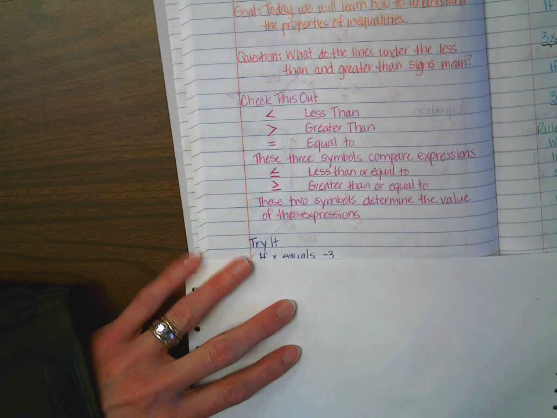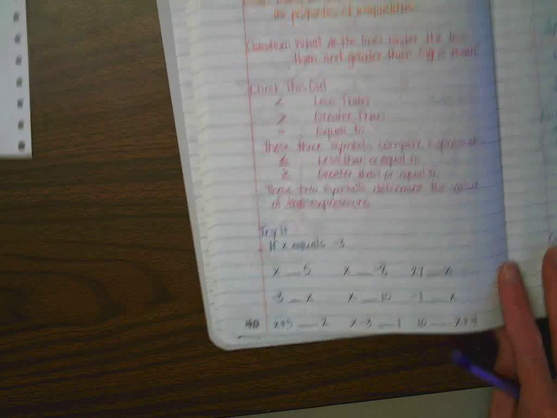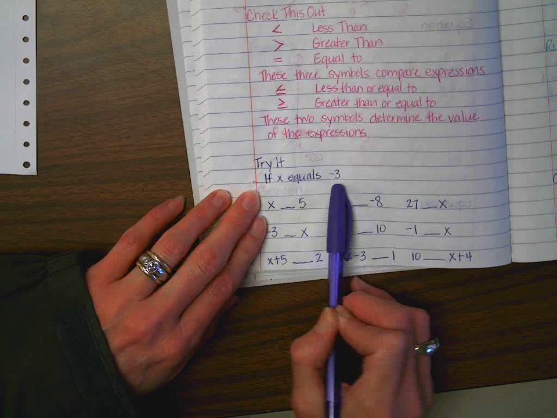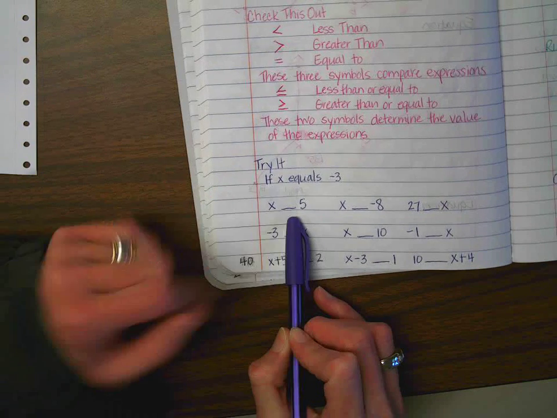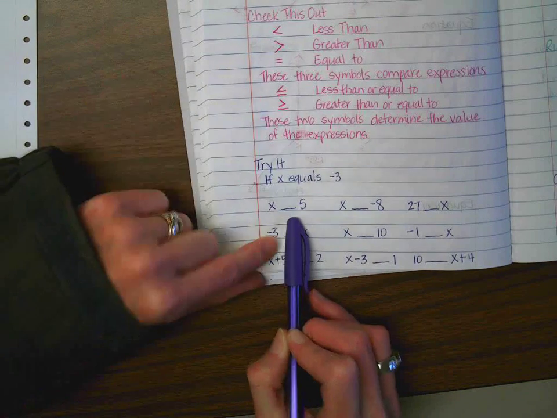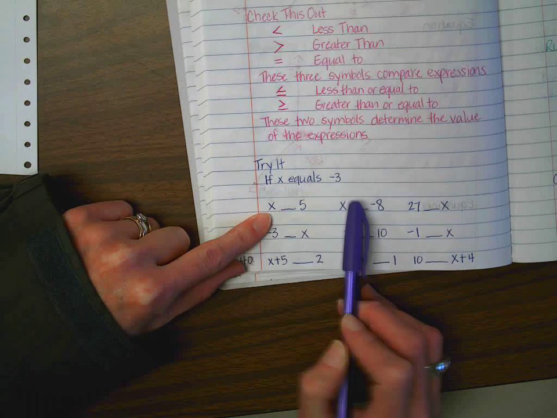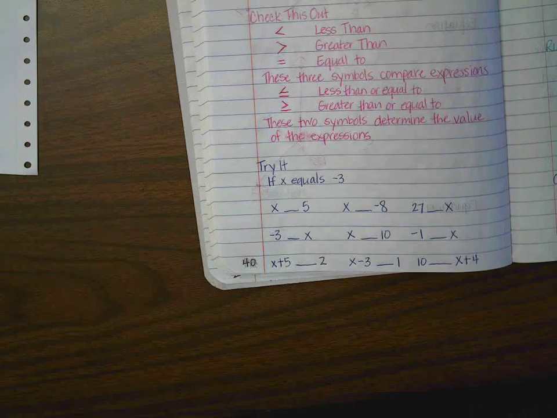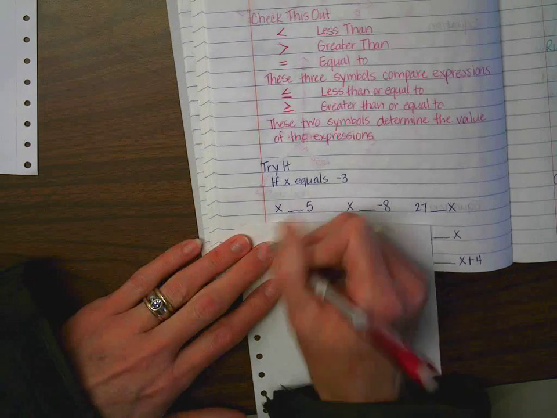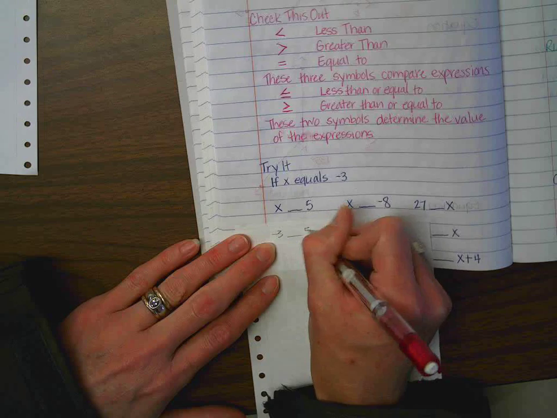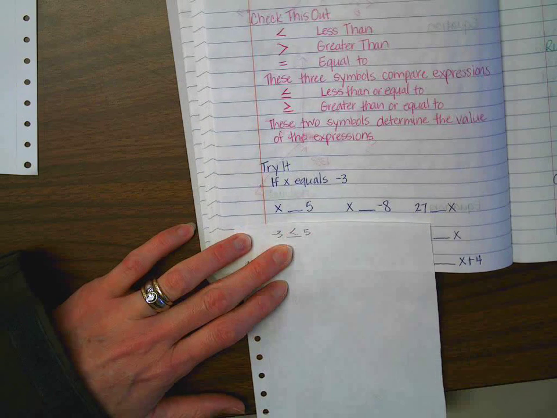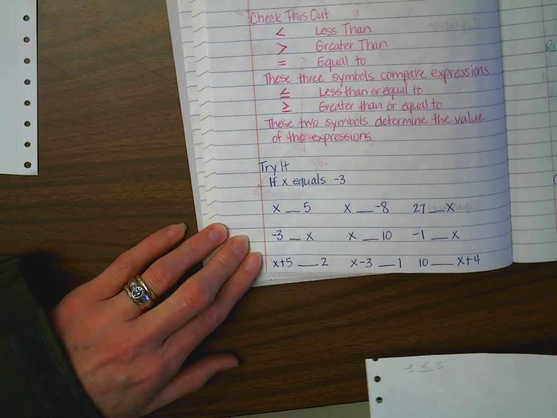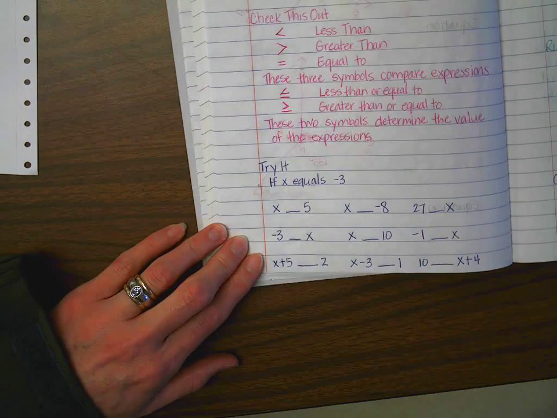All right, so we're going to try some of these really quick. And very quickly, this is a review, so hopefully it will go fast. So if x equals -3, your job is to determine which one of these symbols up here fits on that line. Again, if x equals -3, so a -3 is sitting right here. So you would write, -3 is what to 5? And we would write less than. Do you understand the process? Okay, so you're going to do all of those on your own and see if you can figure them out.